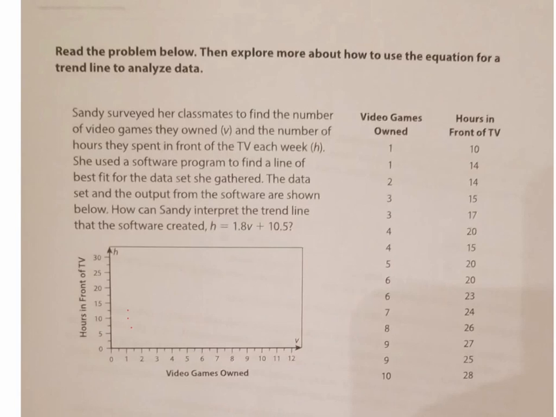But after looking at this first one, it looks like your teachers may want him to plot the points, and then it says interpret the trend line. There are two examples at the bottom of the page that show how he can interpret the trend line, where he just picks a number from over here, puts it into the equation in place of v, and sees what h equals. Okay, that's how he can interpret that.